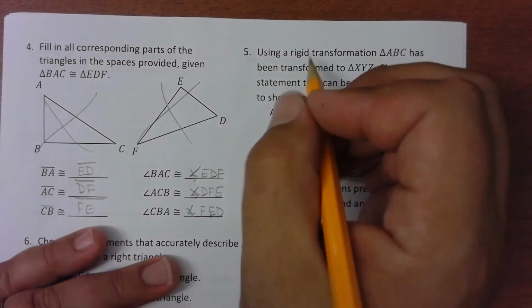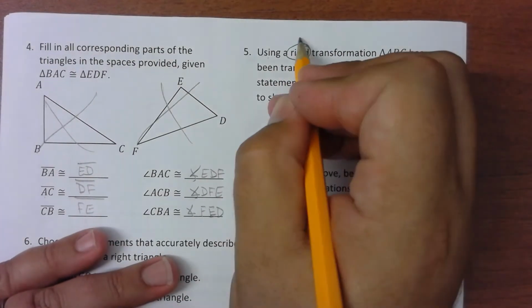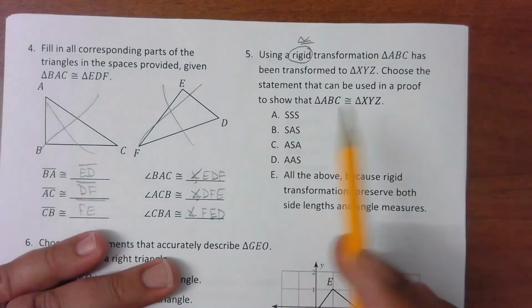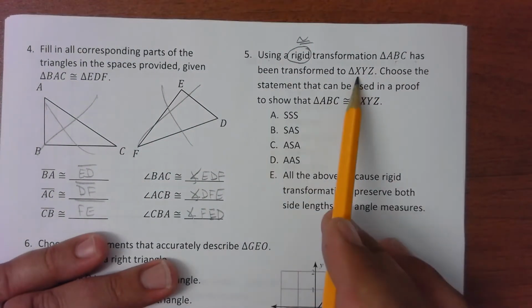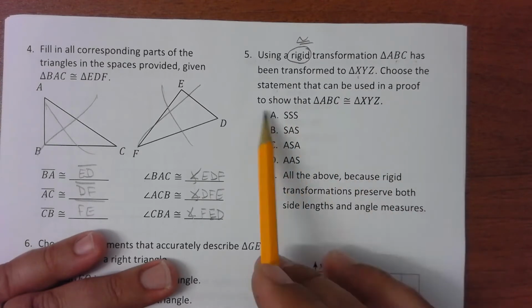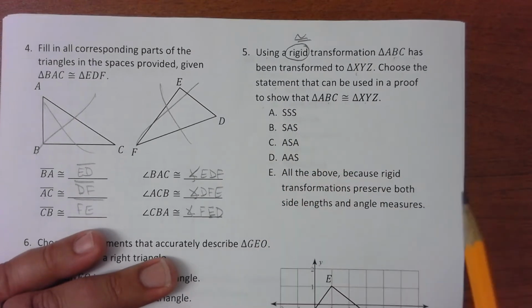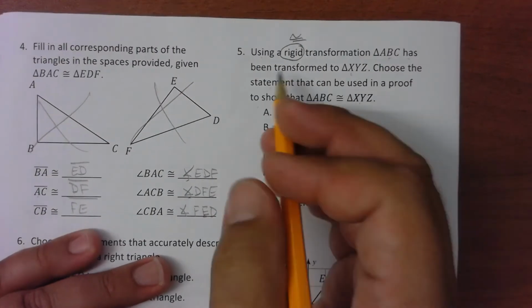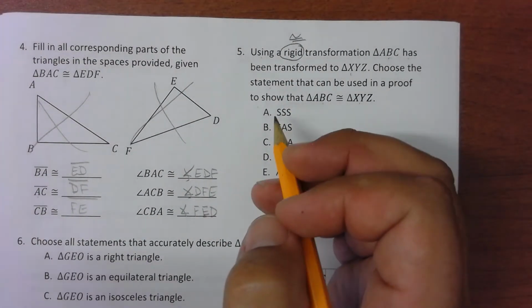Using rigid, this means congruent, transformations. ABC has been transformed to XYZ. Choose the statement that can be used in a proof to show that ABC is congruent to XYZ. Rigid transformations, we said it. Where do we say it?